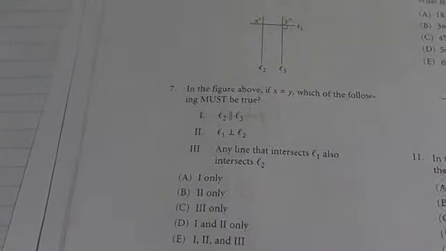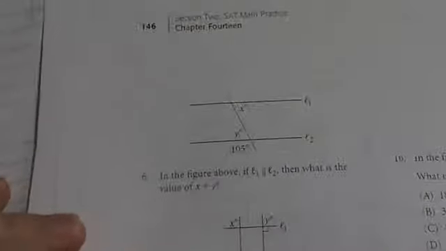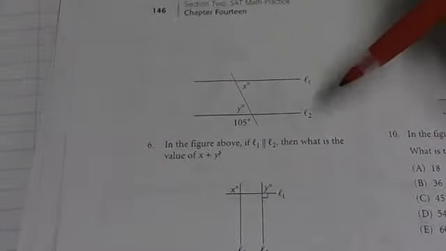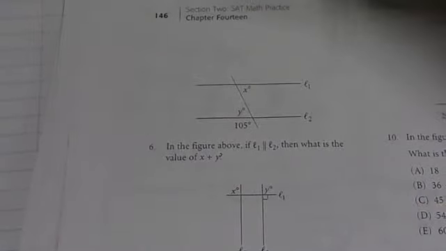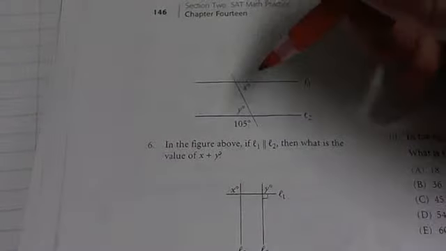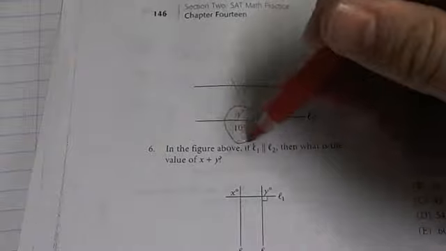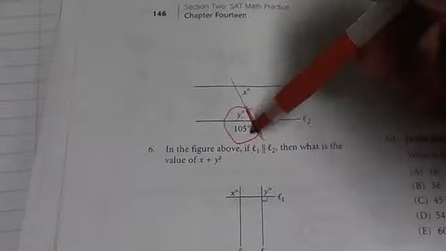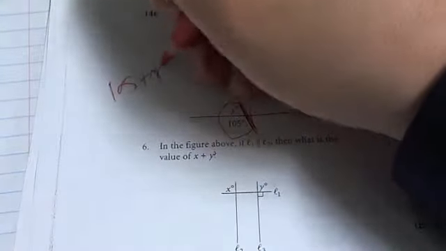All right. Number 6. It's a free response. In the figure above, line L1 is parallel to L2. Then what is the value of x plus y? All right, x plus y. So we see here, this is a straight line. So you know 105 plus y has to equal 180. So y is 75. All right, so this is 75.